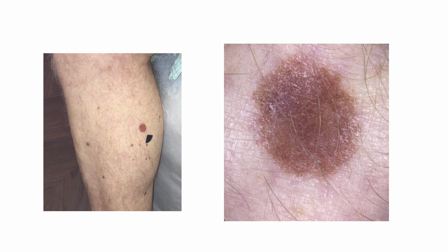Here's another individual with atypical mole syndrome. This one stands out a little bit more. Clinically has some variability in the hues of light brown and pink. Again, beautiful example of negative network throughout the entire lesion. We can zoom in a little bit closer.